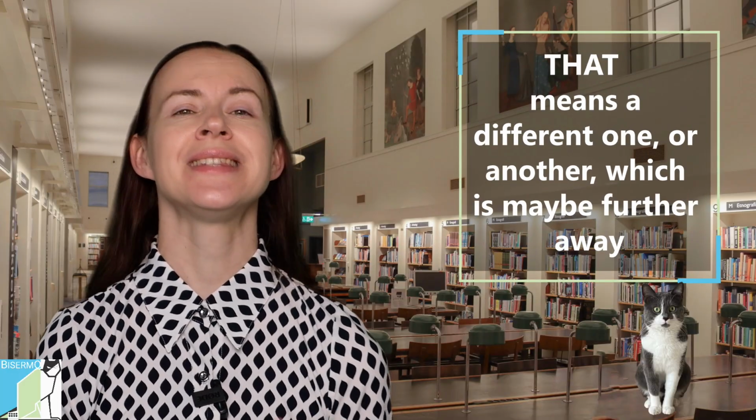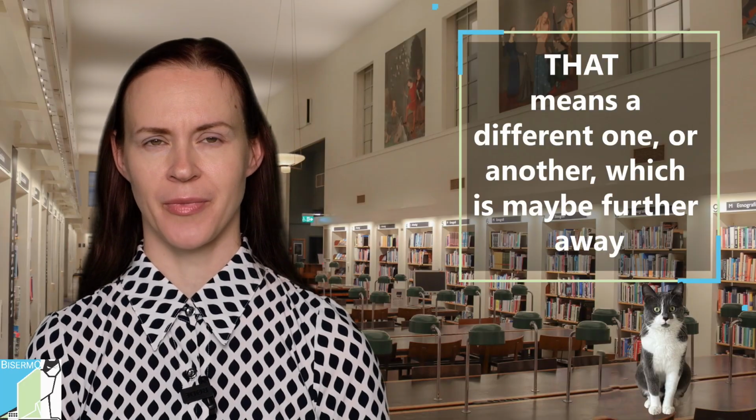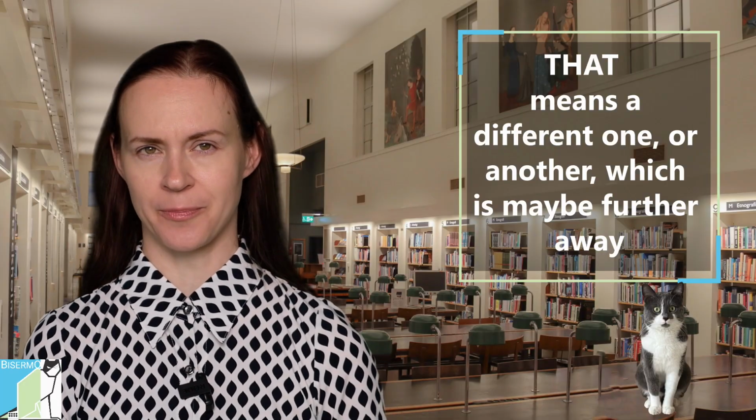That is an opposite to this. That means a different one, another, which is further away. This is my house. That is Frank's house. My house is near me. Frank's house is further away. This is my dog. That is my neighbor's dog. My dog is close. The other dog is further away or not mine.